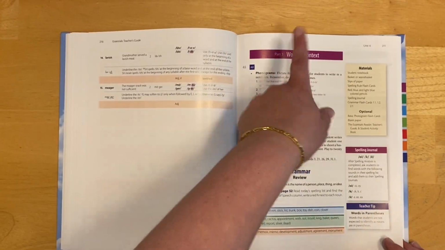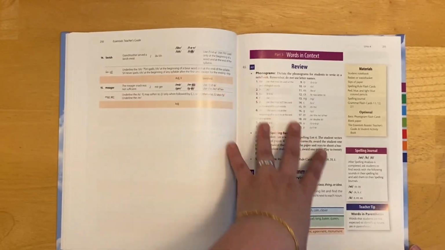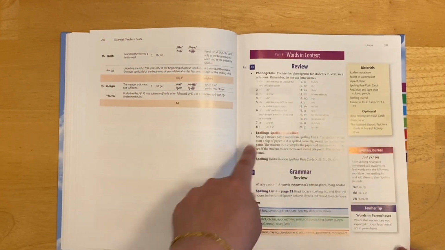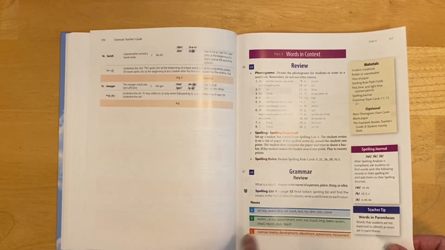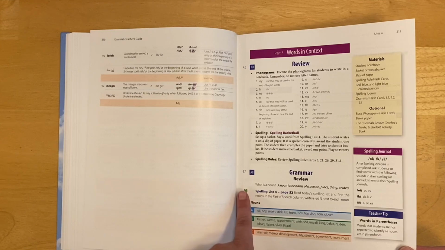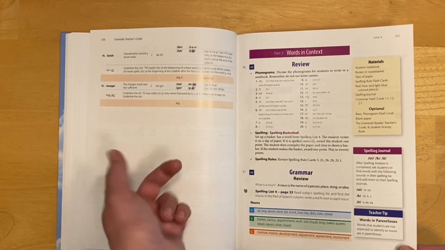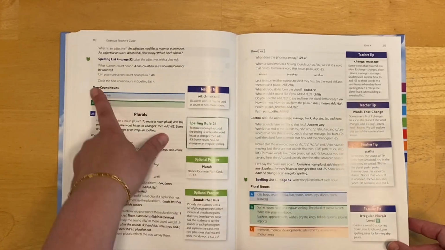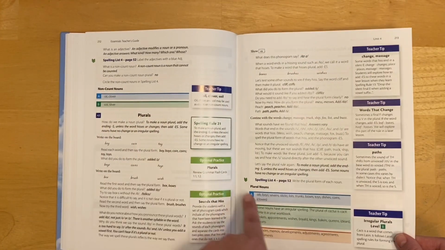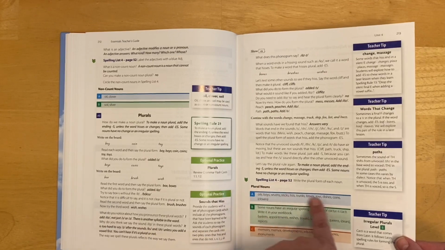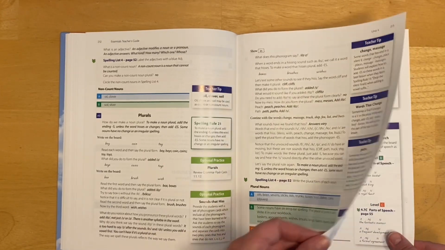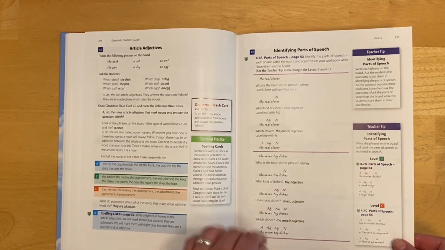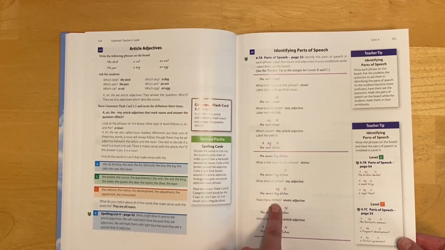And then there's day 3, or part 3. This part is more about your parts of speech. So it has you review your phonograms, practice your spelling, and go over the spelling rules that you've been talking about. And then you are taking the spelling list that you did yesterday and you're identifying the nouns. And you're identifying some non-count nouns. And you're turning the nouns from your spelling list into plural nouns. And you're identifying the article adjectives. And then you're identifying parts of speech. Okay?